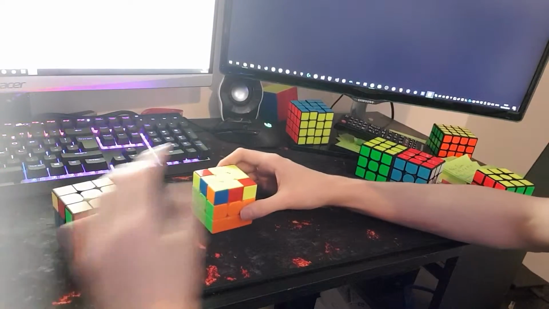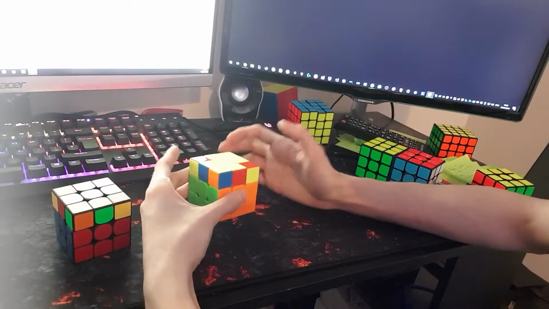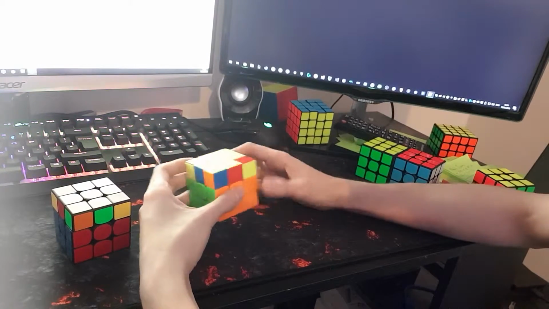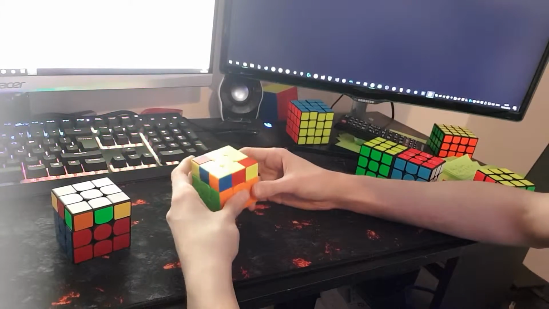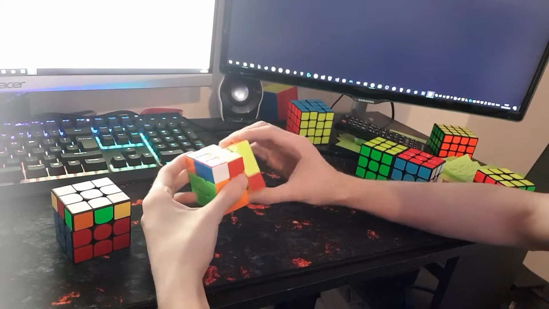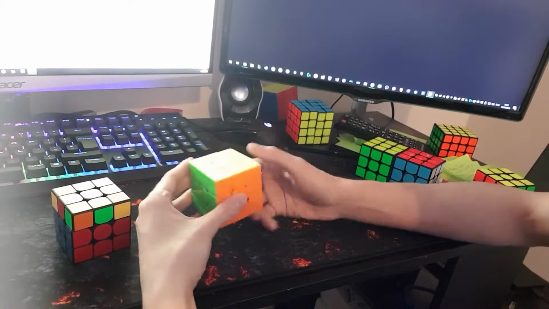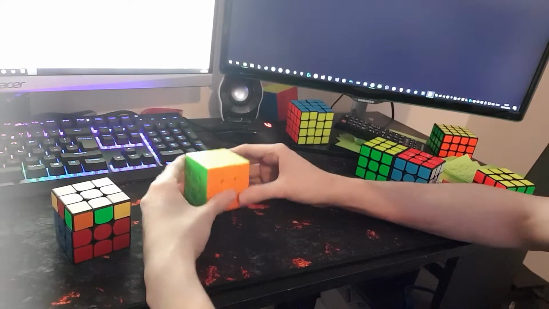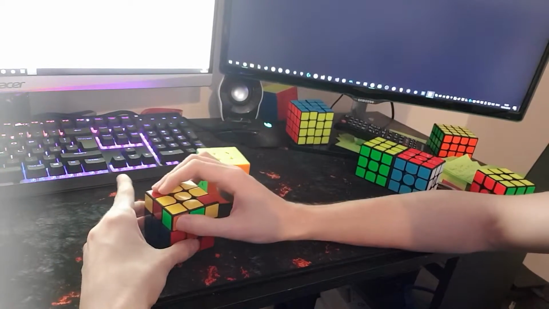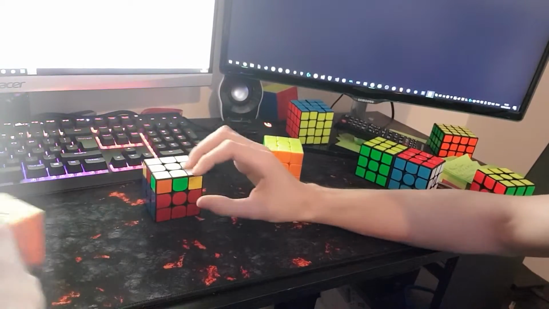So for same top and adjacent, you put it at the back and then do the kind of signpost type OLL-ish. So put it at the back, then R prime U2, R prime D prime, R U2, R prime D, R2. Solves that one. And then when they're the same versus opposite front, you do the inverse signpost. So the inverse of this alg.